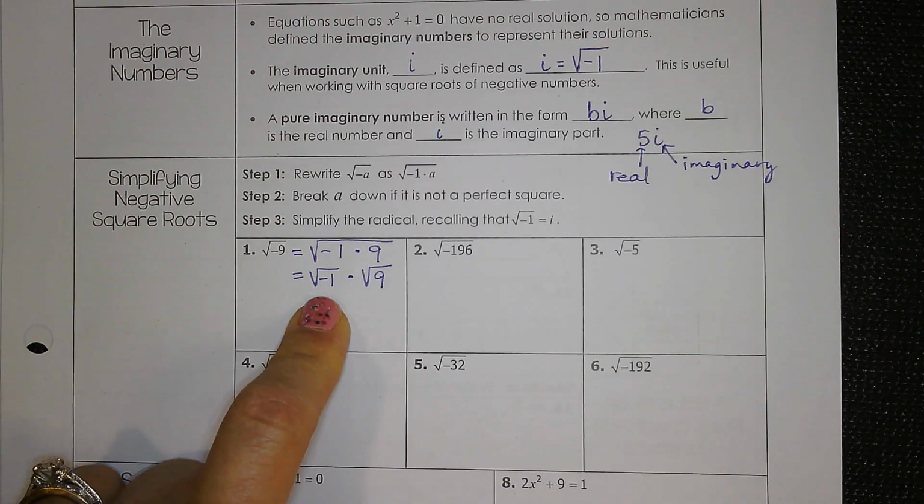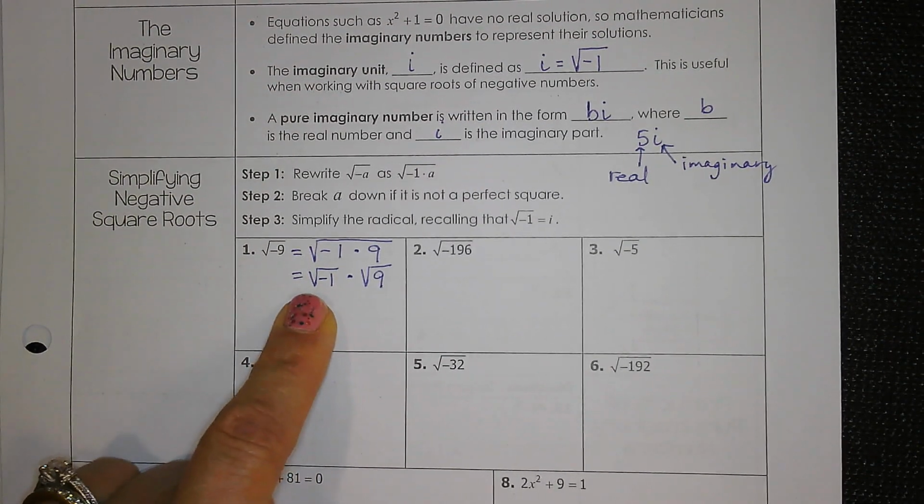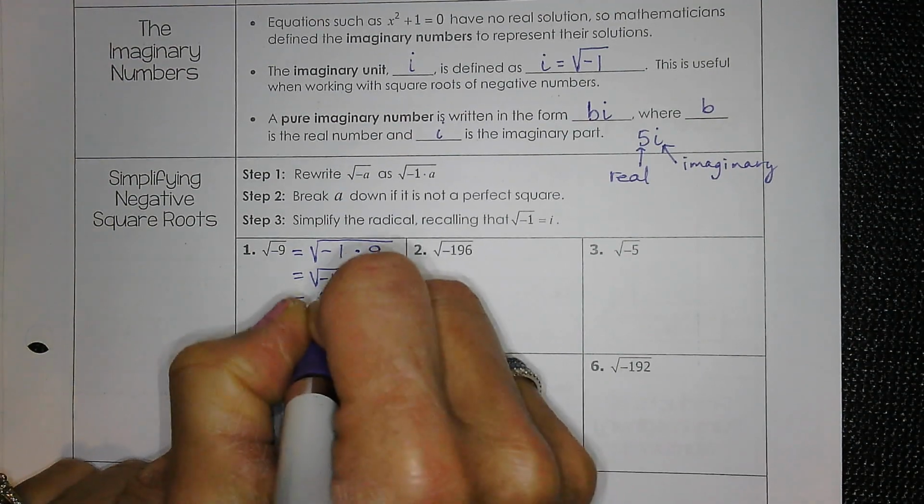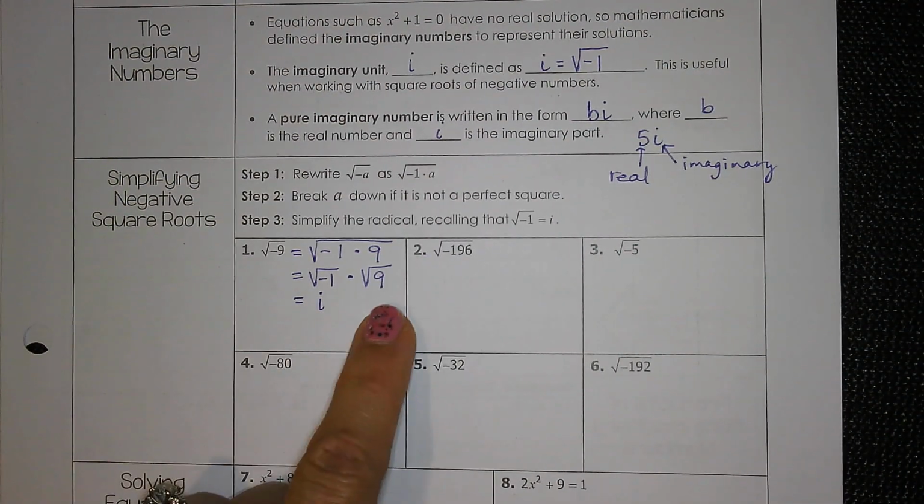Okay, so this is what I'm now calling i. So I'm going to replace that with an i. And then what is the root of 9?